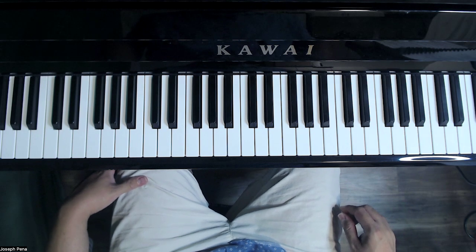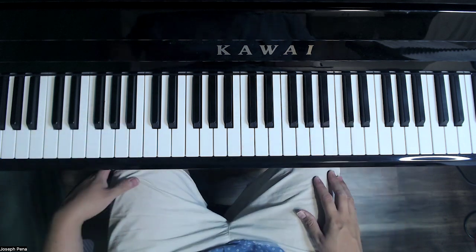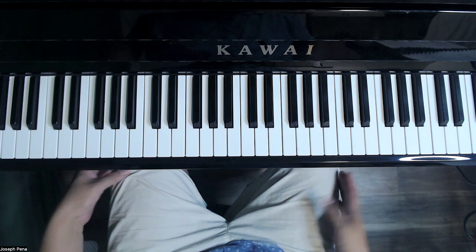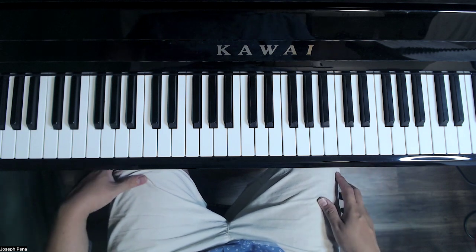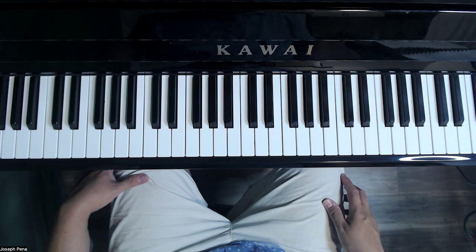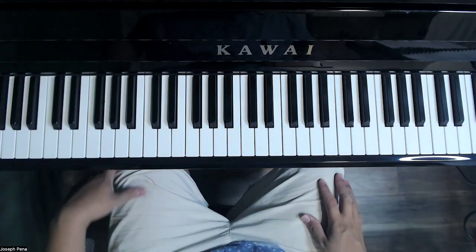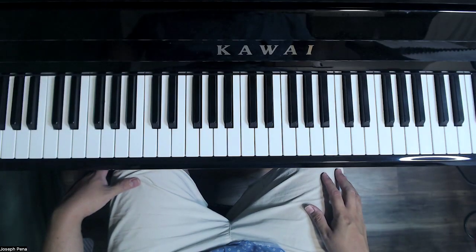This is an introduction to strings or pads synth playing on a keyboard. I will be using the MIDI setting on my Kawai piano here. And this is something that I will be teaching for those who are going to be studying in the rock school program, the keys portion of that, or if you simply want to learn how to play synth in a band or for your own pleasure.